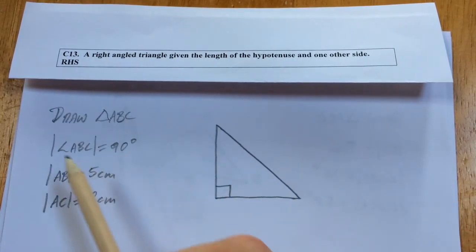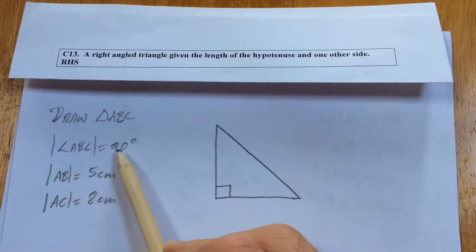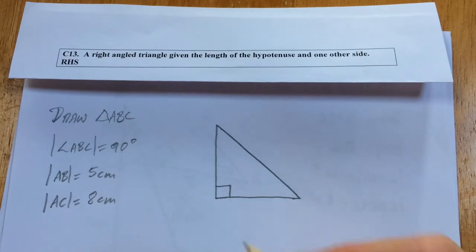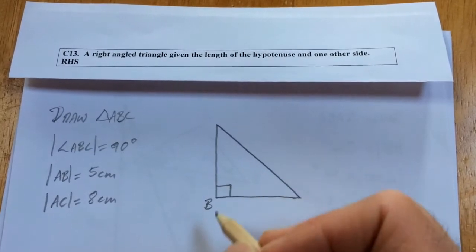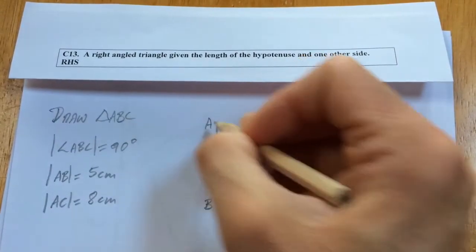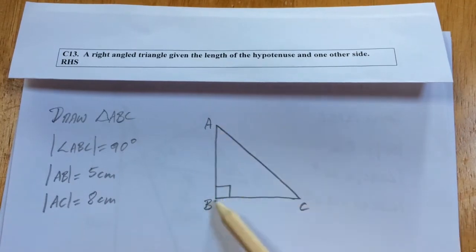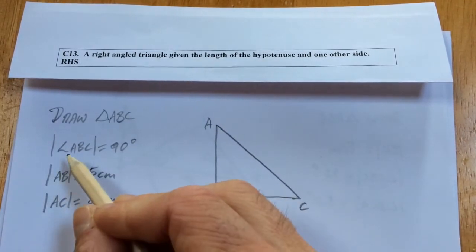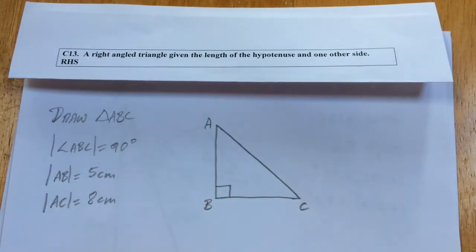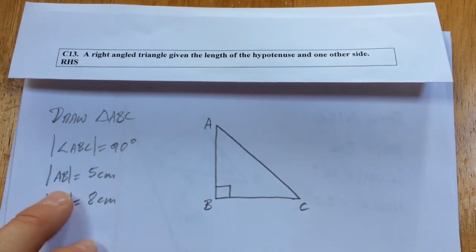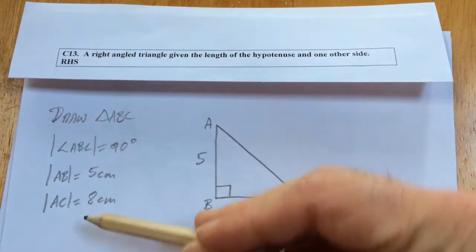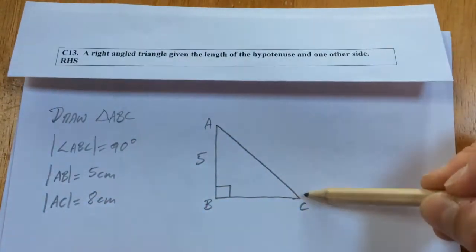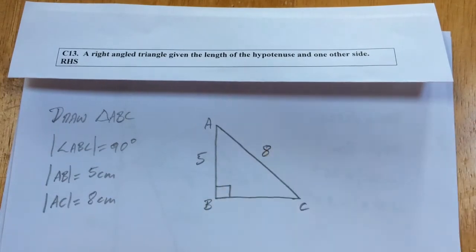If you look at angle ABC is 90, that means the middle letter B must be at the corner where the 90 degrees is drawn. So here's my 90 degrees, I must call this B. Now A and C don't really matter too much. I'm going to put A here and C here. So we have triangle ABC, where angle ABC is 90 degrees as shown in my picture. In addition, I know that A to B is 5, and I'm told that A to C is 8.